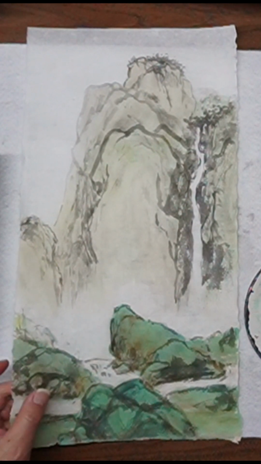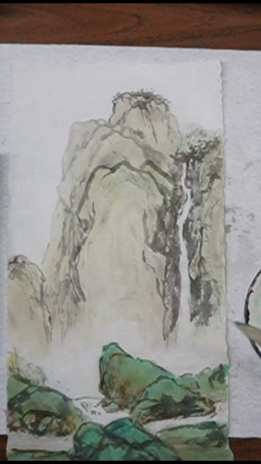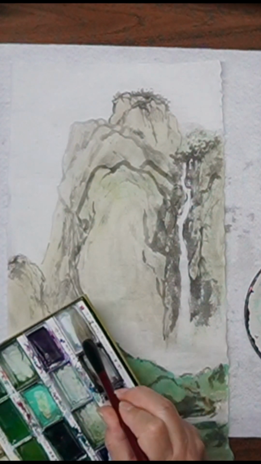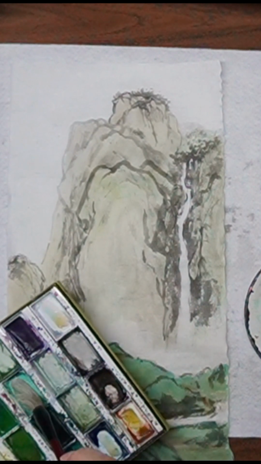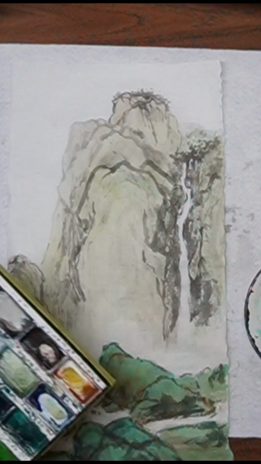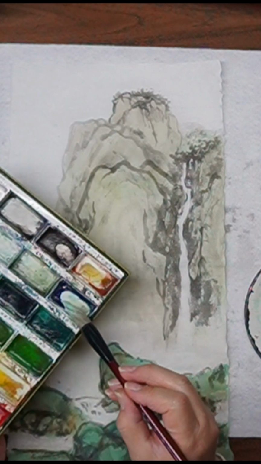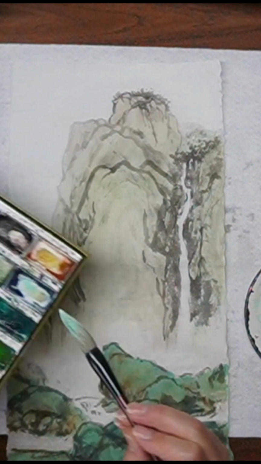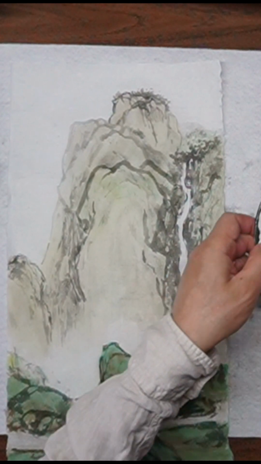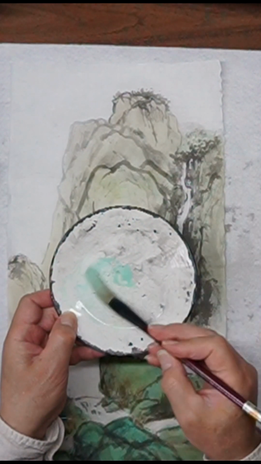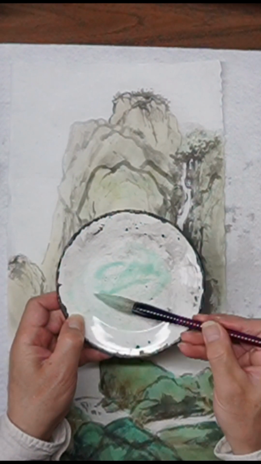I want to make it really pale, so I may add a little white to dilute this, and do it on the back. You can add a little blue to make it cooler, maybe just a little bit of that, a little bit of ink. I just washed this dish. White.